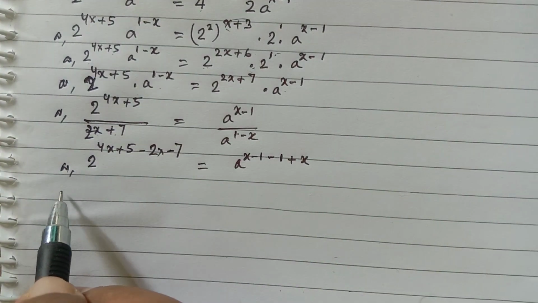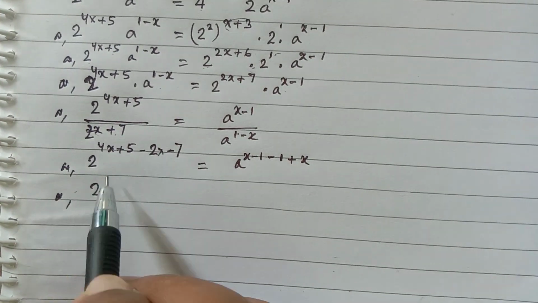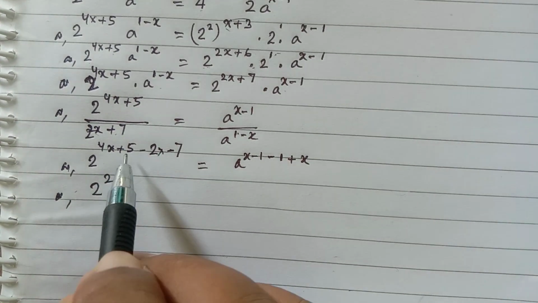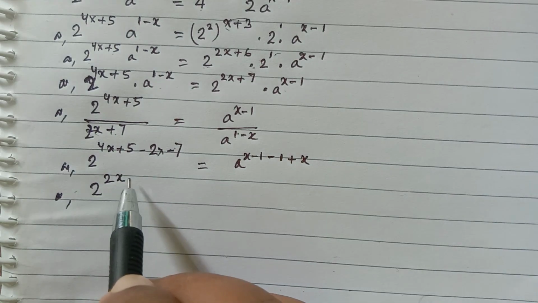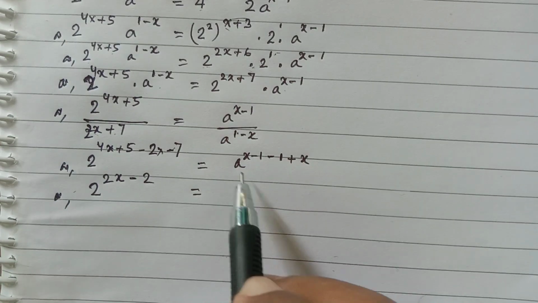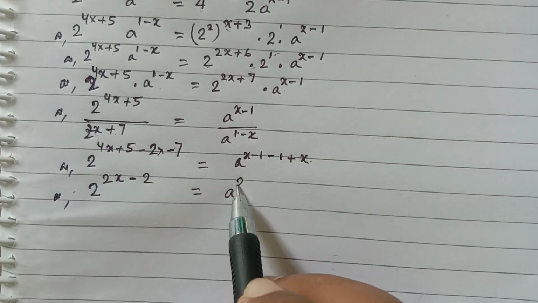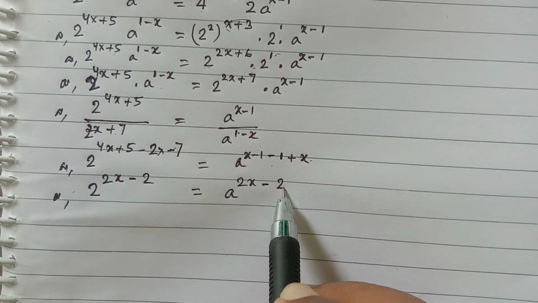Okay, now I have 2 power 4x minus 2x is 2x plus 5 minus 7 is minus 2 is equal to, I have a power x plus x, 2x minus 2.